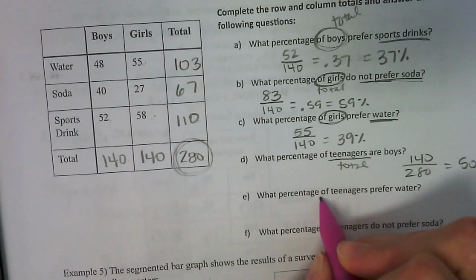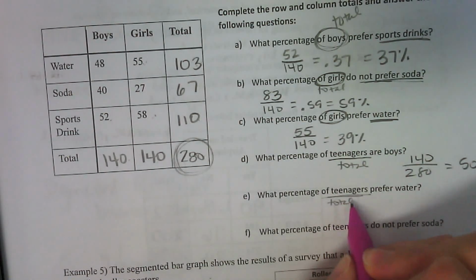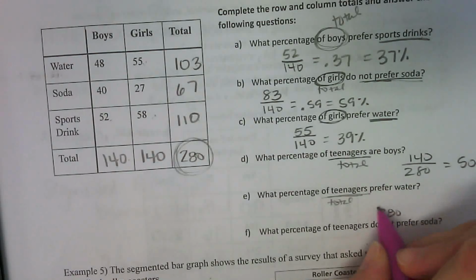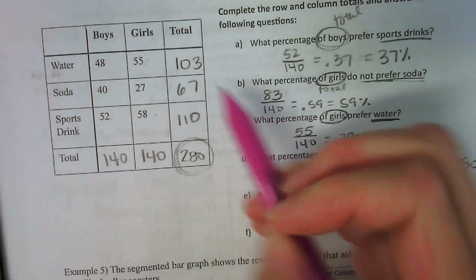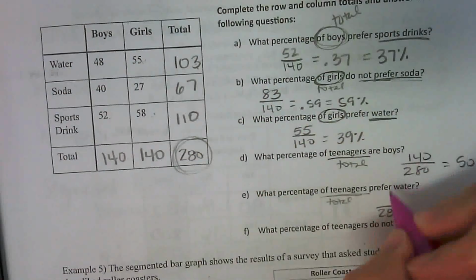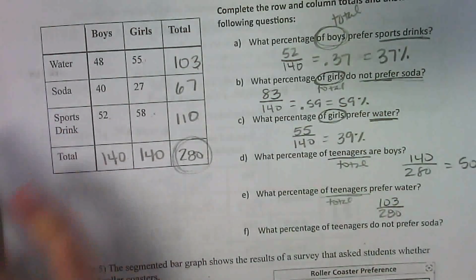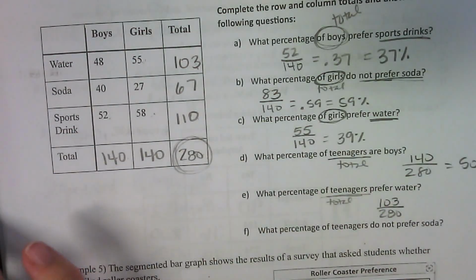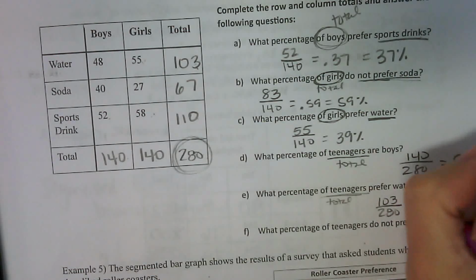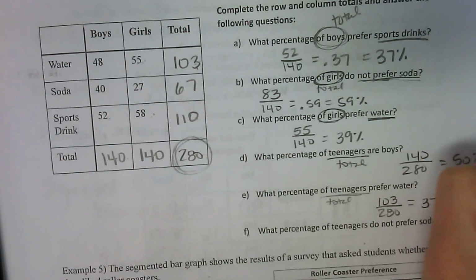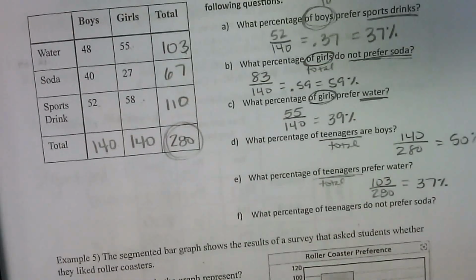What percentage of teenagers, this is our total, so we're going to put 280 on the bottom, prefer water. So we're going to look at our water total, 103. So we're going to have to divide 103 divided by 280, and it rounds to 37%.